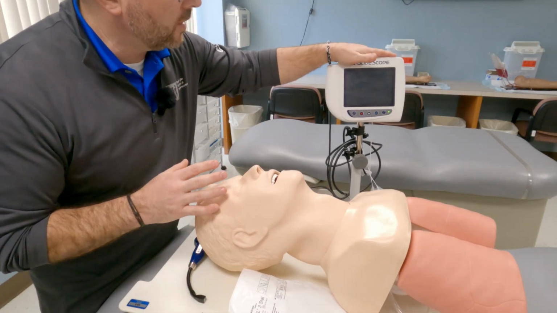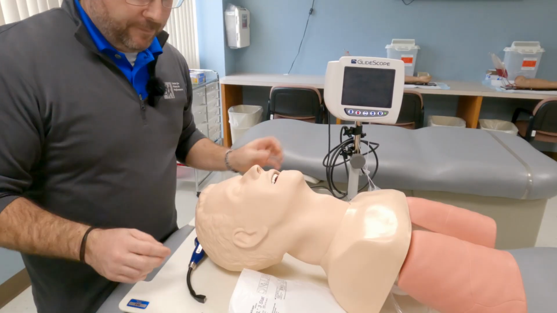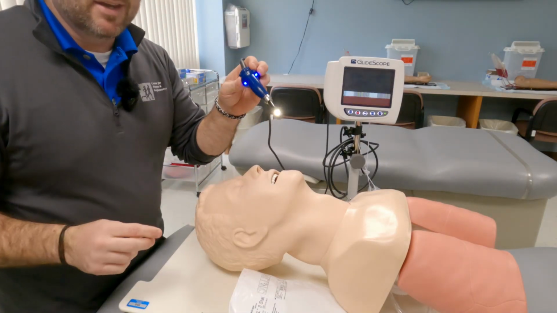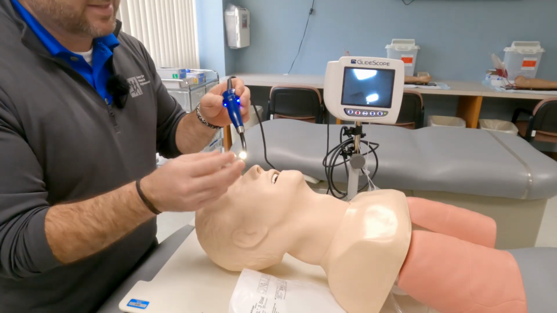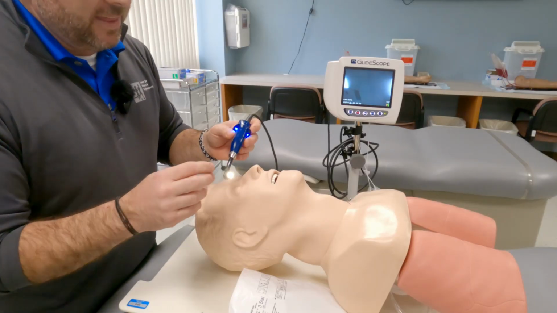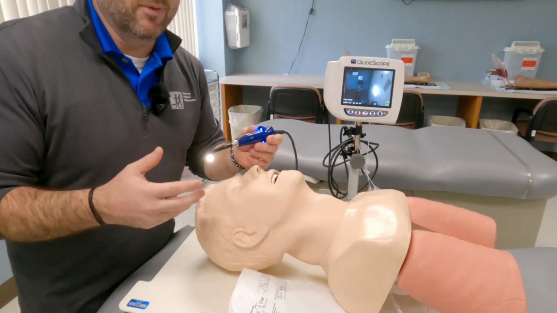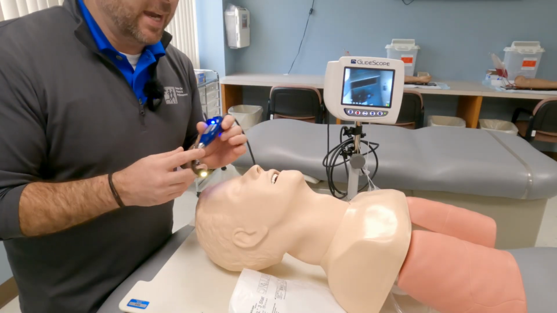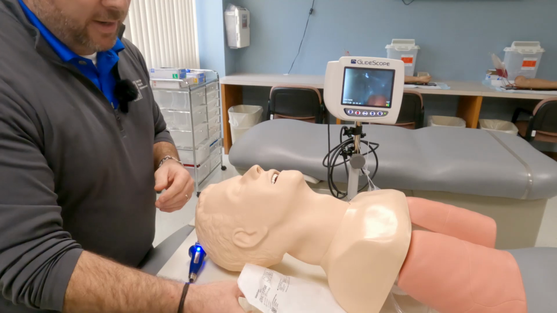First of all, we're going to turn the device on. On this device, you're going to see it comes out, it has a camera on the end. On the end of this camera is a light. Obviously, you need a light. It's a dark area down there. And then the tip actually warms up a little bit. When the tip warms up, it allows it not to fog when it goes inside of the oropharynx.